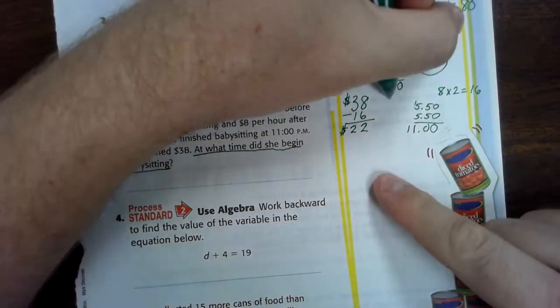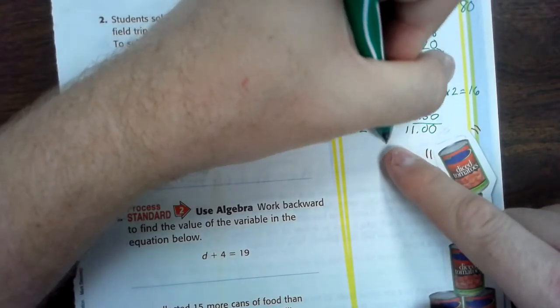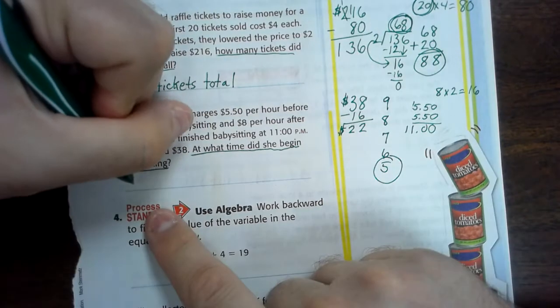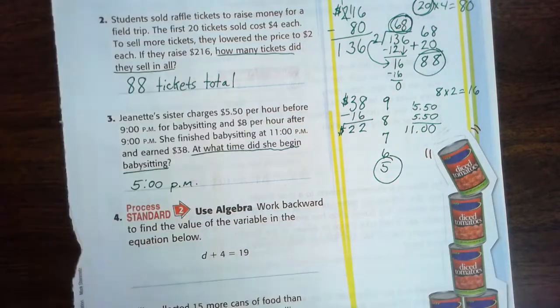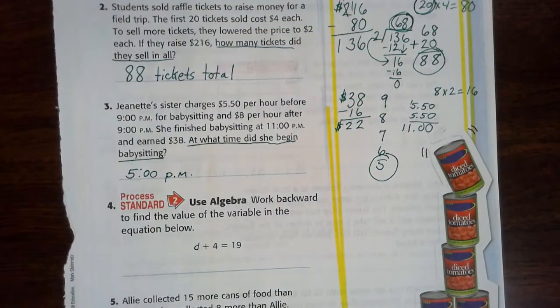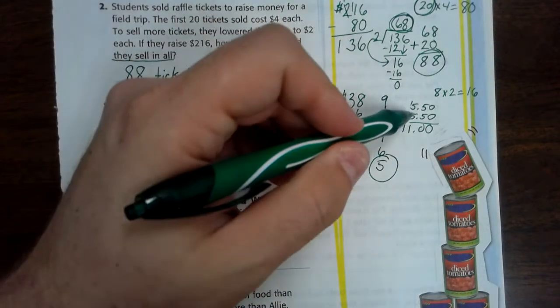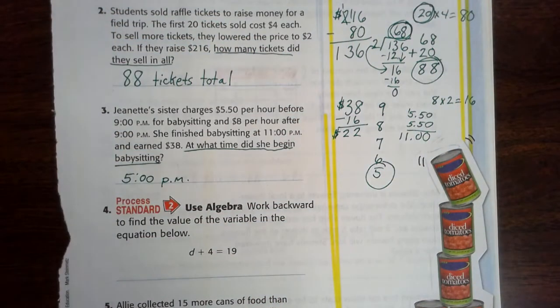So we need to start at 9 o'clock and work backwards 4 hours. So if we say, well, start at 9, we have 8. There's 1, 2, 3, 4. 5 o'clock is when she began. 5 p.m. is when she began babysitting. We just had to work backwards there a little bit. Use numbers that are compatible and just really think through the problem.